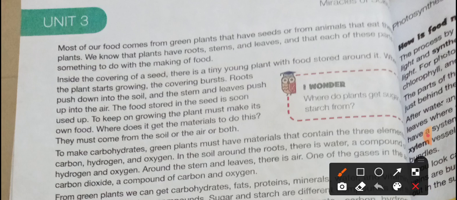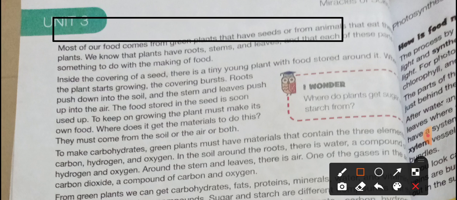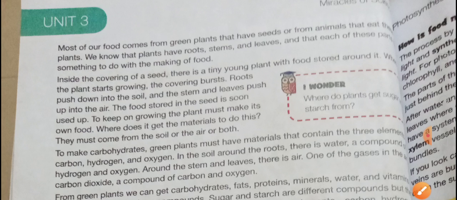It is important to remember that most of our food comes from the green plants, or we eat animals, and the food of the animal is again plants. So all types of food are coming from the plants. Either we are eating plants or we are eating the animals that eat plants. For example, we eat cow and goat, and the goat and the cow in return eat plants. So all types of food come from the plants.